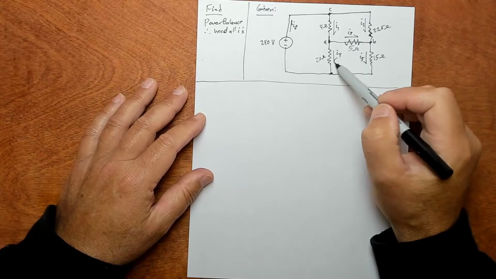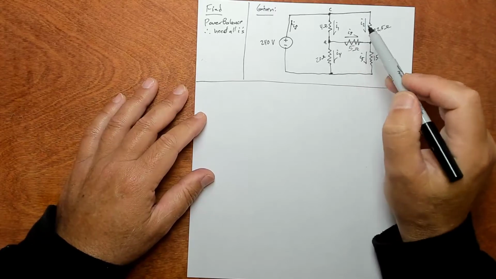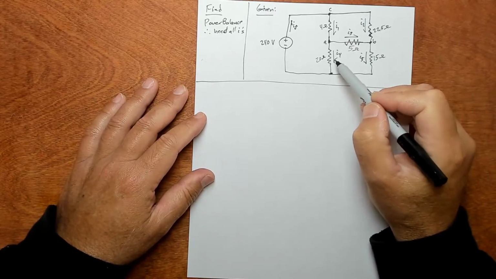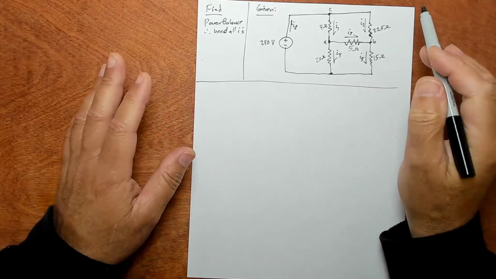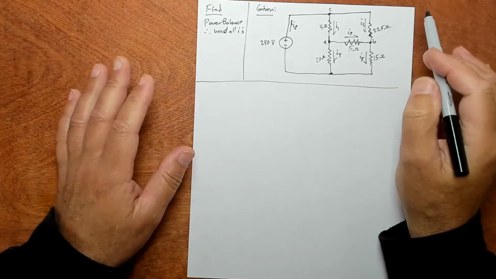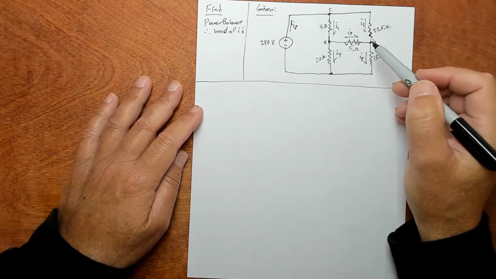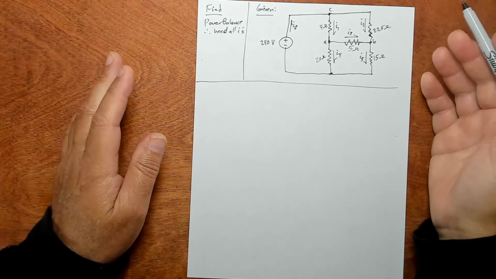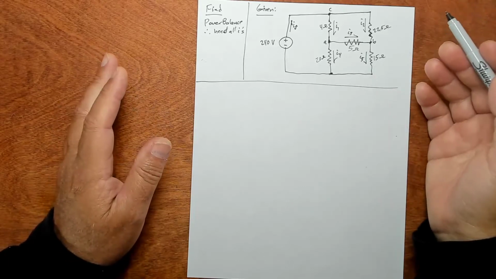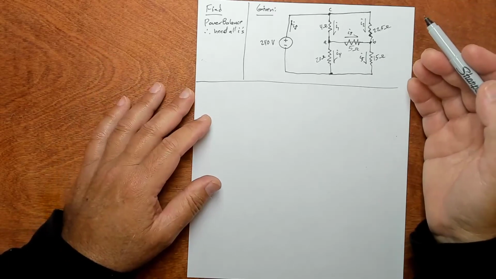So these are correct guesses for the current, but a lot of times you don't know and you're still just guessing. But guess something, and if your answer quantities at the end come out negative, you guessed backwards. That's all that means. Okay, so try and guess correct, and then hopefully you'll get positive numbers. But if you get negative numbers, it just means that you guessed backwards. And you could rework the problem with different guesses, or just adjust those negative numbers.